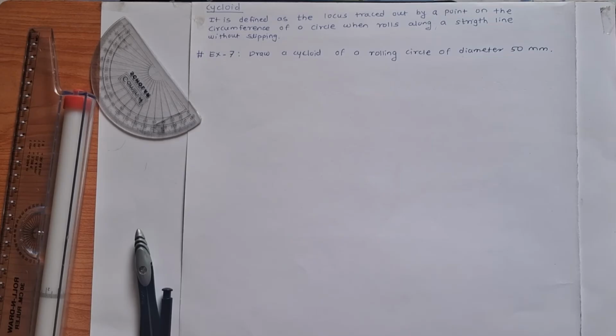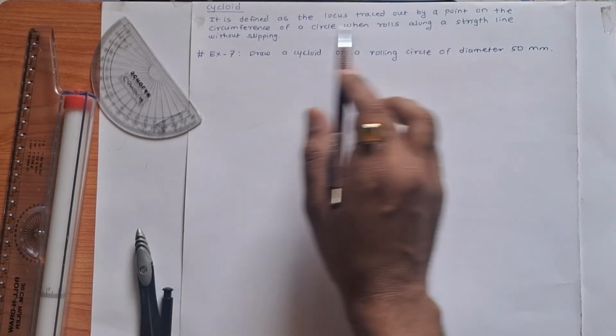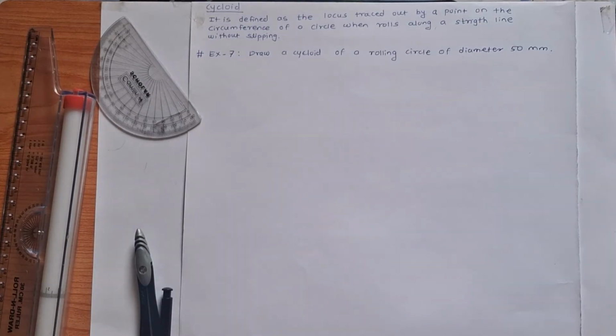Friends, in this lecture, we are going to solve a problem based on cycloid. So you can see the definition of cycloid. Cycloid is defined as the locus traced out by a point on the circumference of a circle when it rolls along a straight line without slipping.